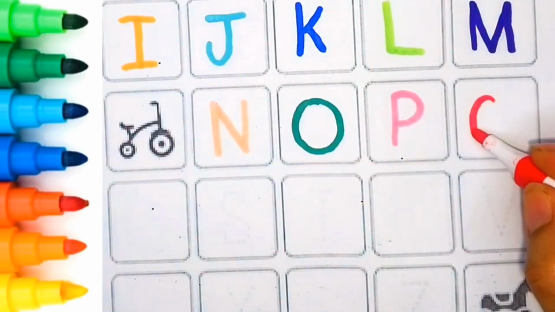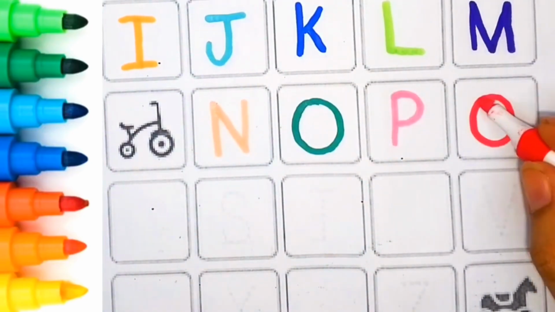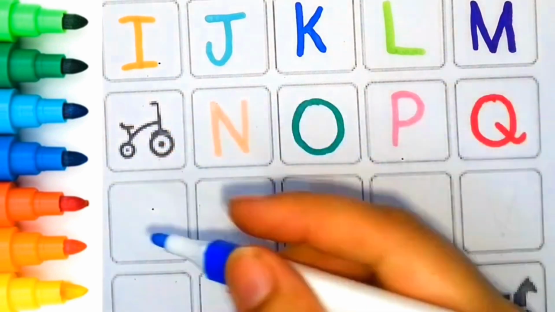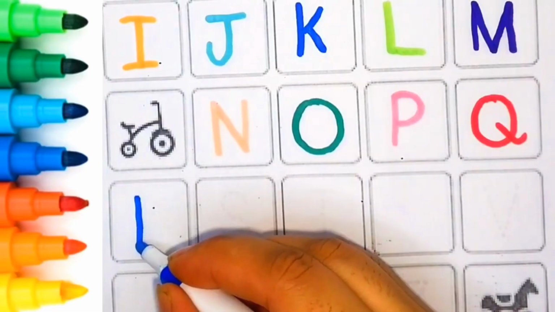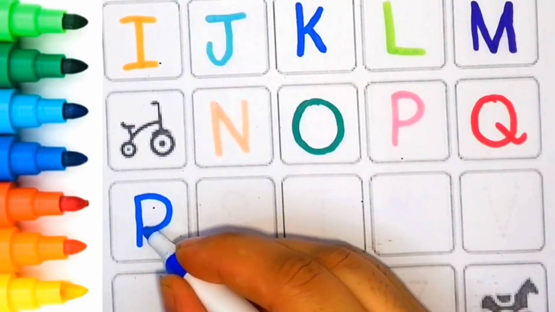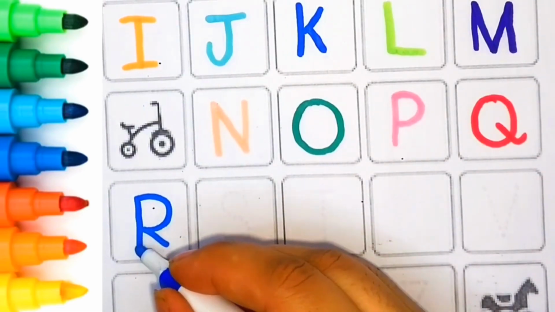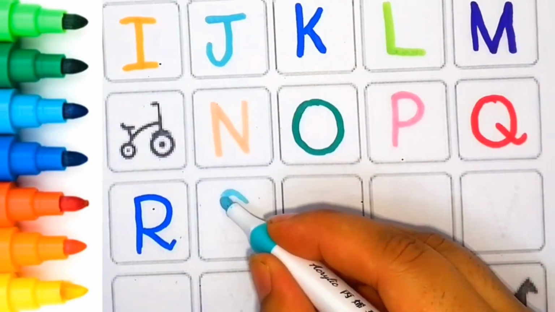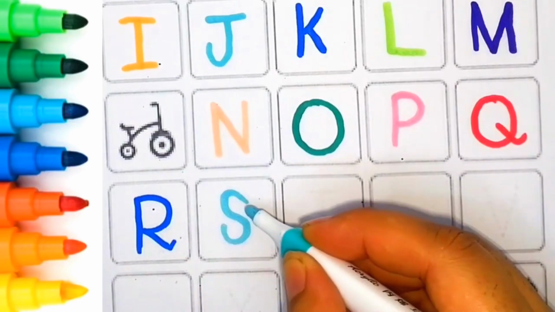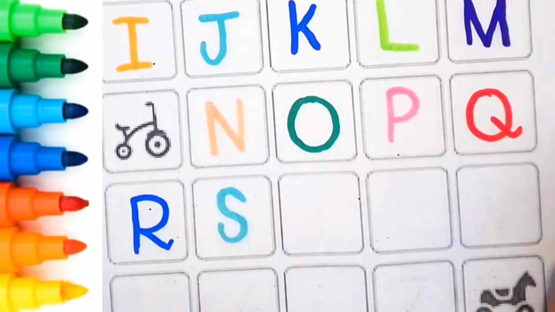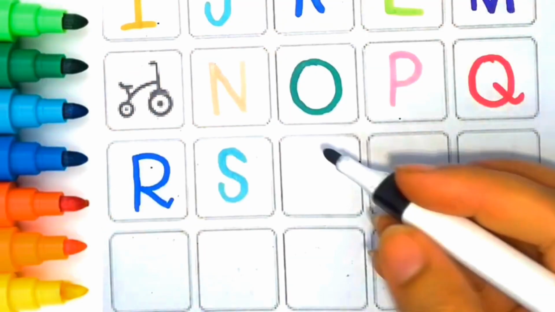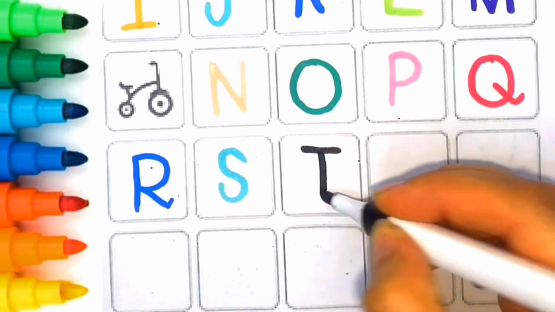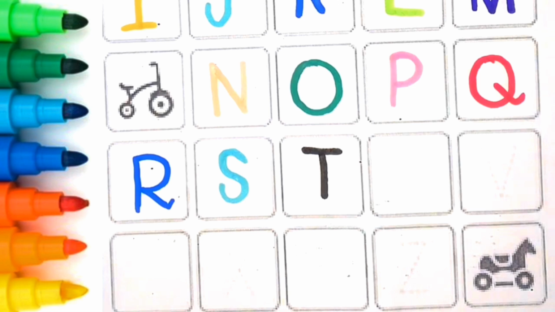Q. Q for queen. R. R for rainbow. S. S for stars. T. T for tree.